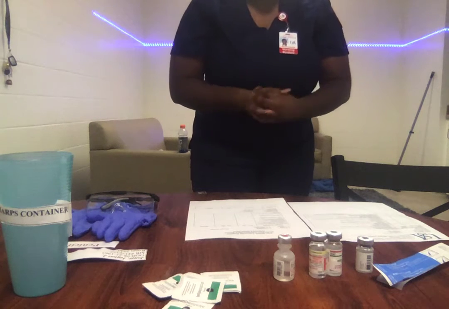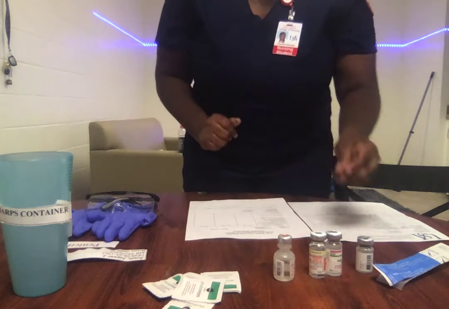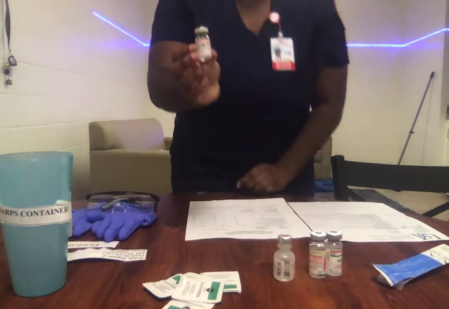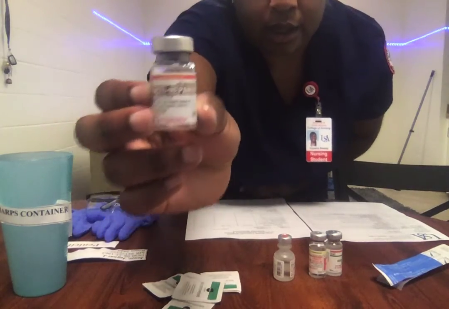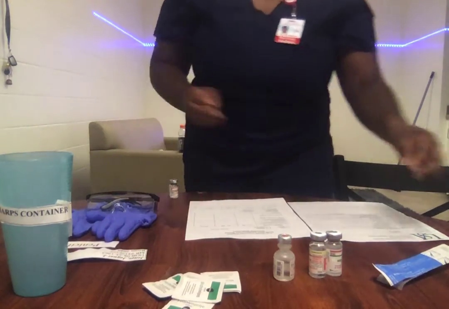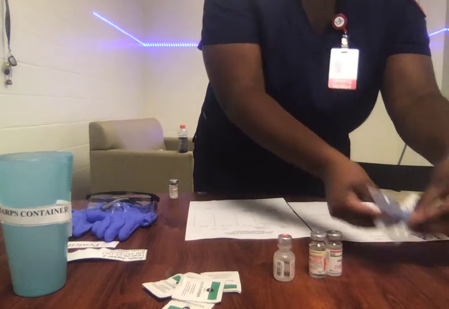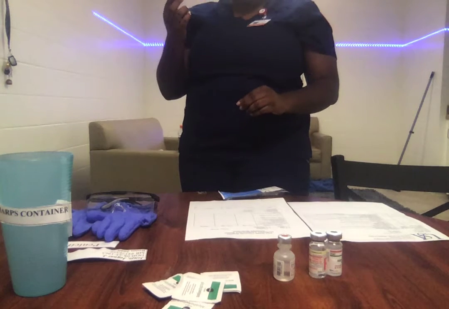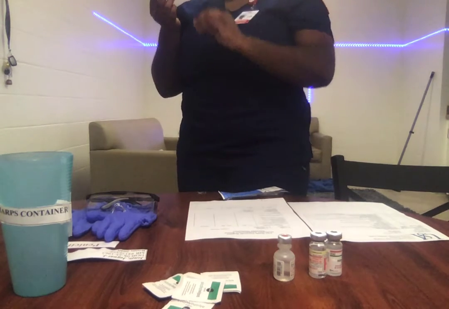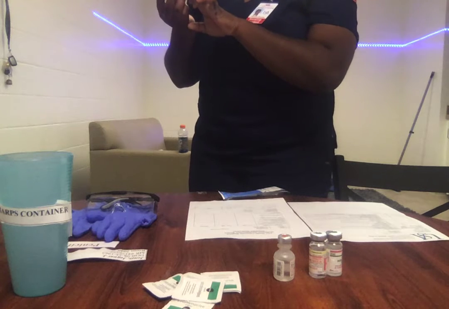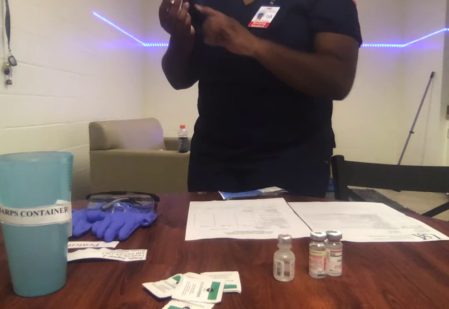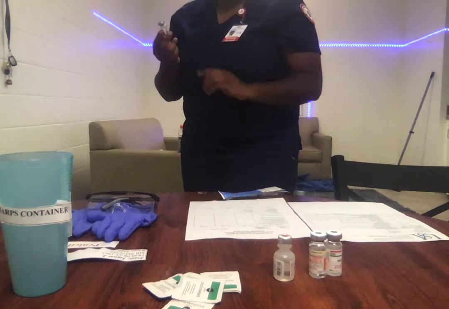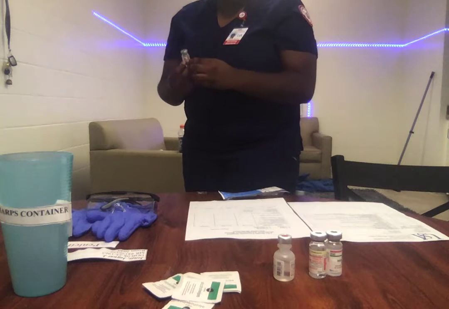After I perform hand hygiene, I'll open my medicine cabinet and take out my heparin, show my heparin. I'll also be taking my TB syringe. Then I'm going to check the expiration date on my heparin, and after I've checked it, I see that every 5 milliliters is 50,000 units. So I know 5 times, we're giving 5,000, so 5 times 5,000 is 25,000. 25,000 divided by 50,000 is 0.5.